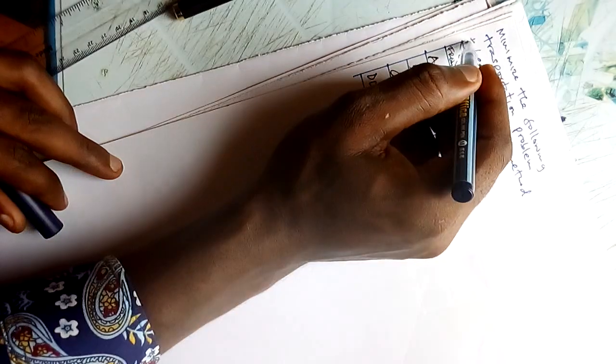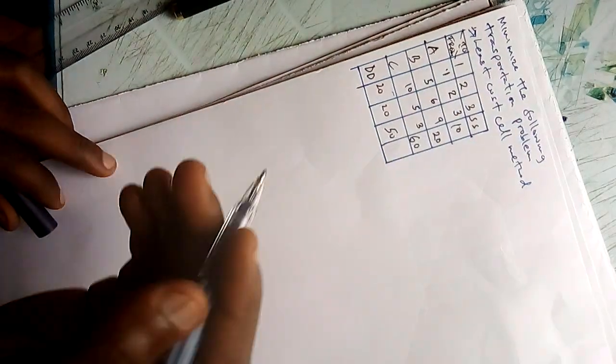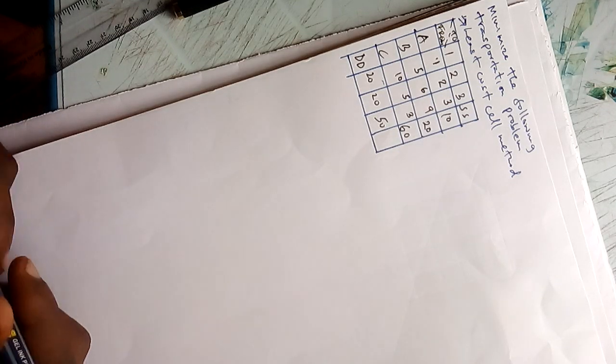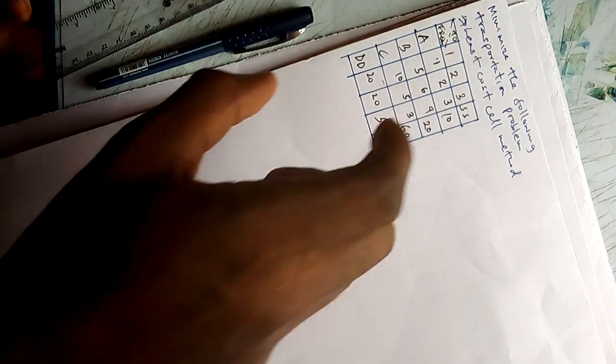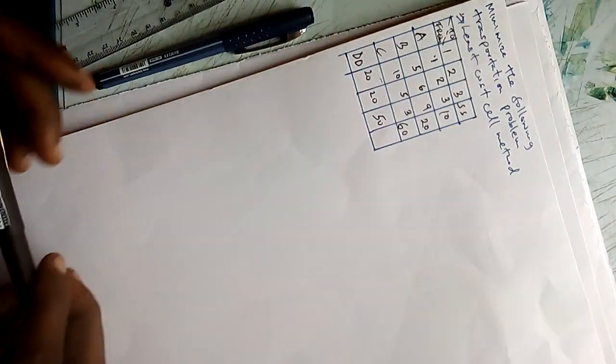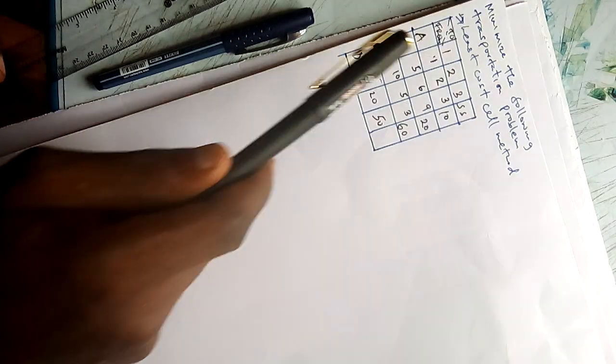Using the least cost cell method, we are going to use that formula to minimize the transportation problem. So we are going to proceed like this. So this is the equation here. So this is what you are minimizing. So we want to use the least cost cell method to minimize the transportation problem.